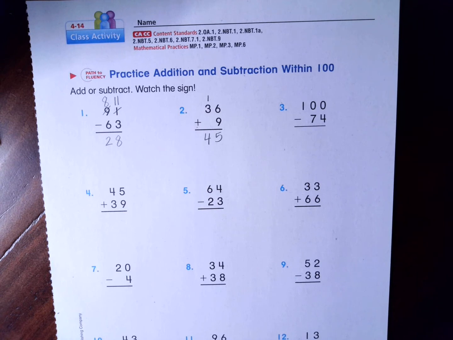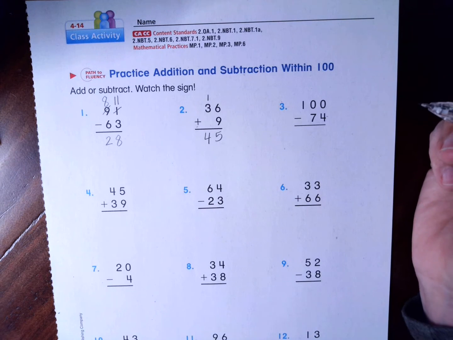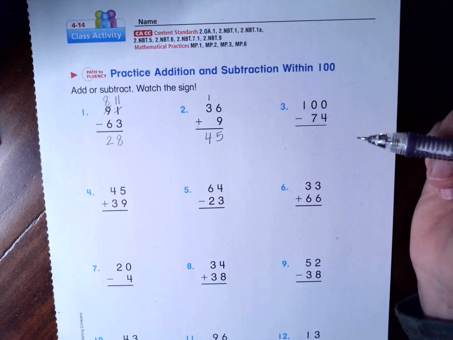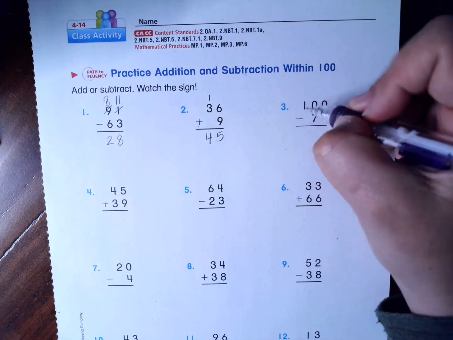And finally, number 3 of what we're going to do together is 100 minus 74. If you want to try this one on your own, if you're feeling confident with those zeros, go ahead. Otherwise, stick with me. So 0 take away 4. Can I do it? No. I go next door, but no one is home. So I have to go next door again.